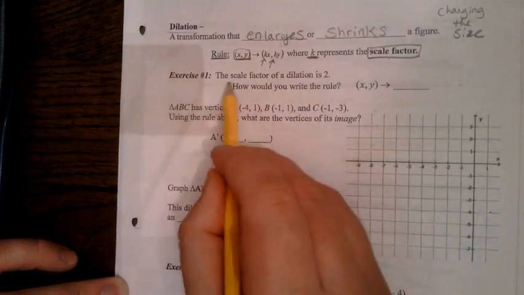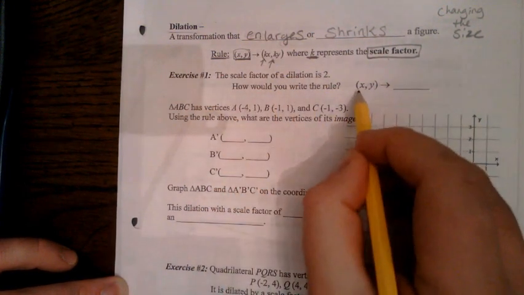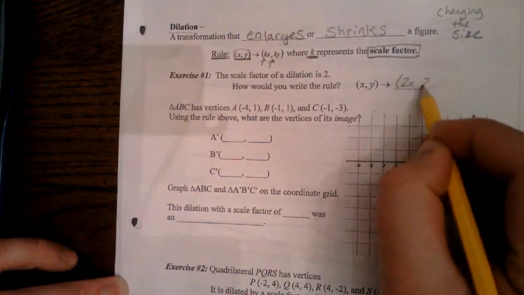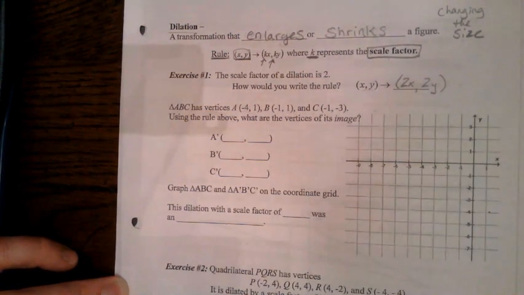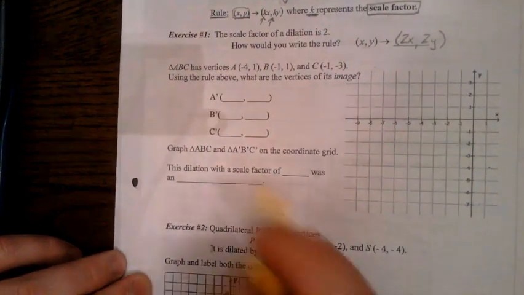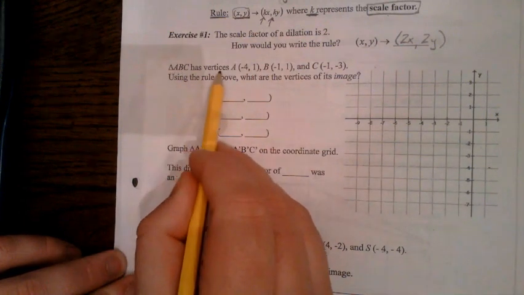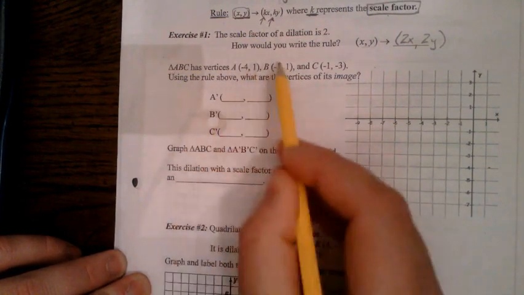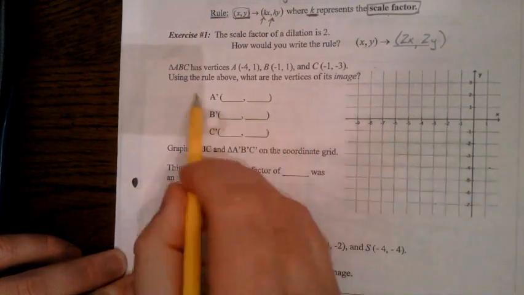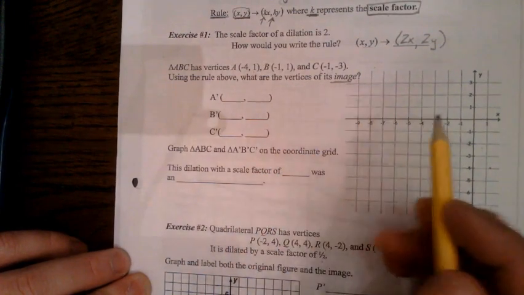Exercise 1. The scale factor of a dilation is 2. How would you write the rule? So you're going to start at (x, y), and then you're going to do 2 times x and 2 times y, and those would be your new points. So let's actually try it. Triangle ABC has vertices A (-4, 1), B (-1, 1), and C (-1, 3). Using the rule, write the vertices of the image.